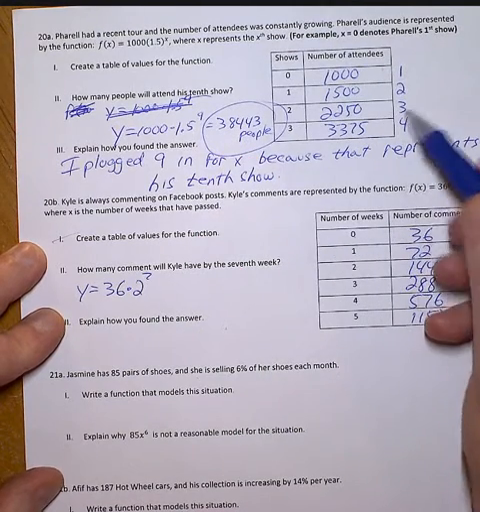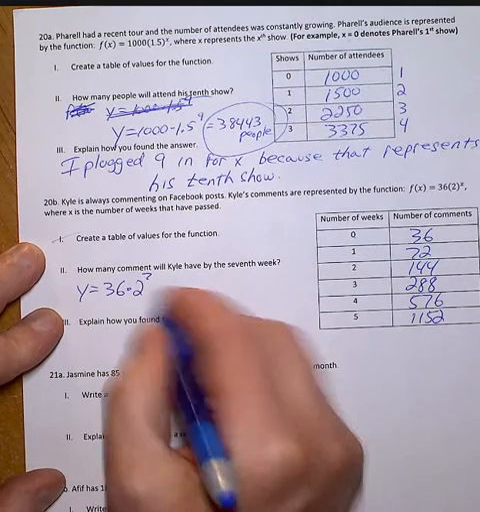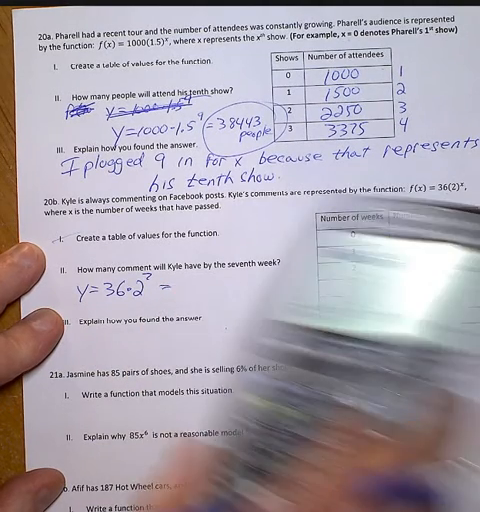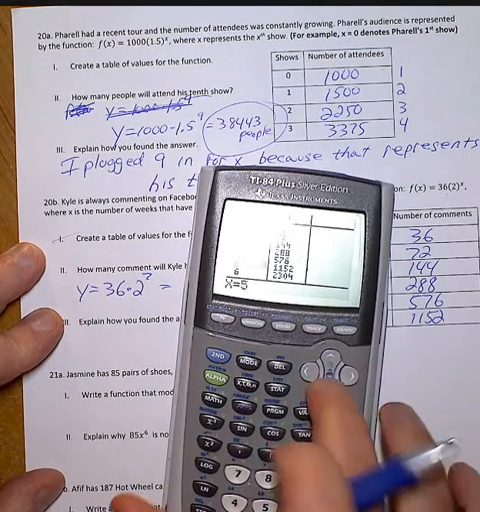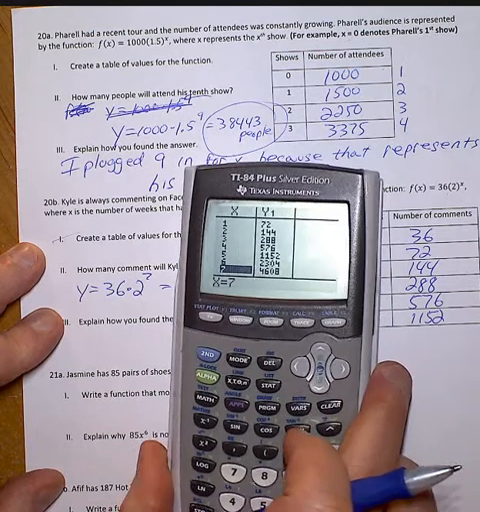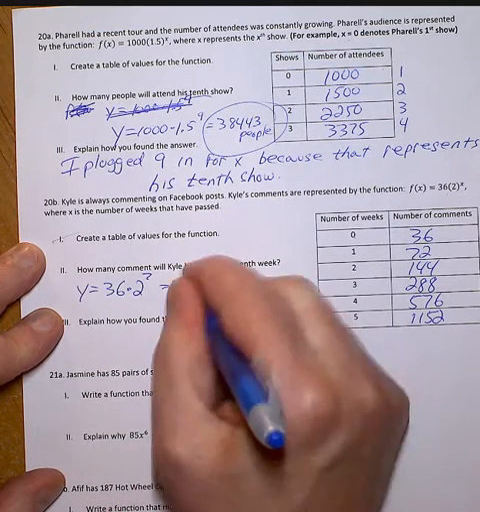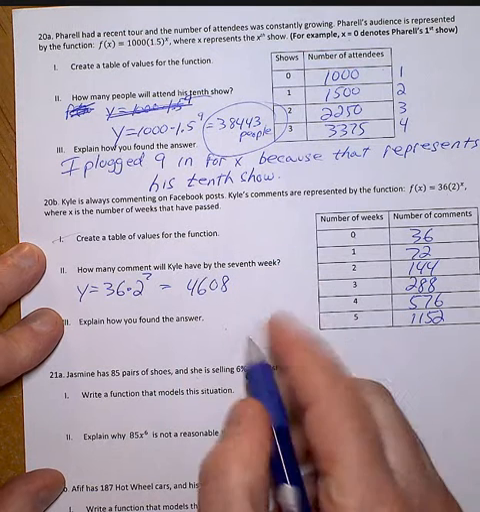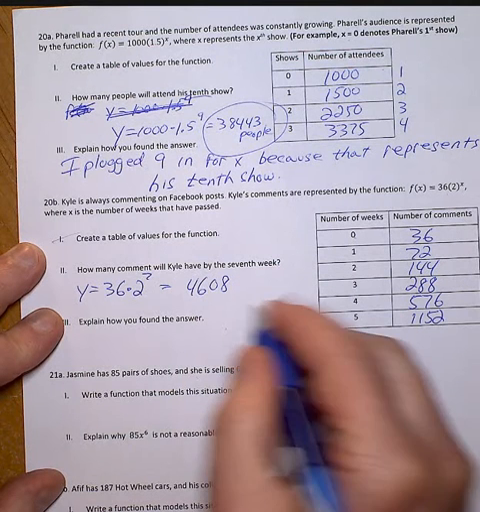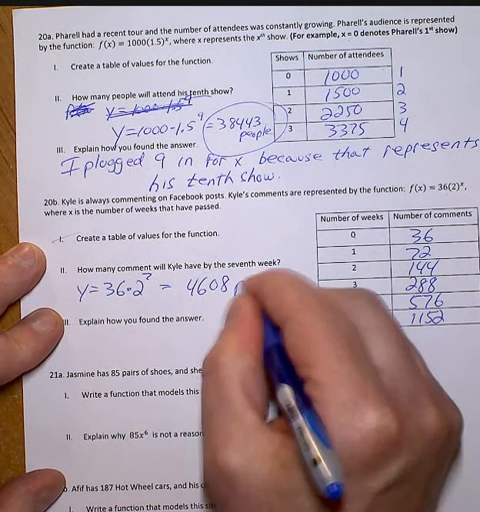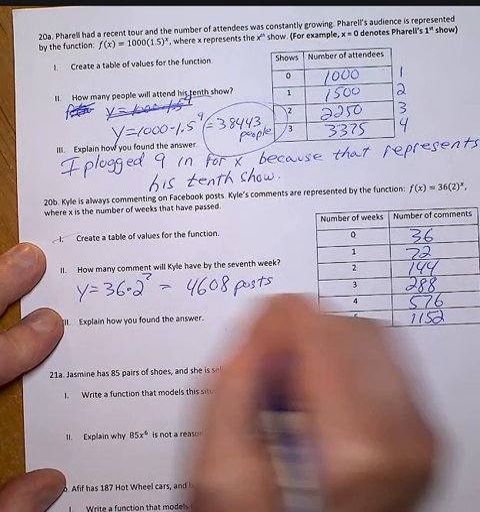Got to read that problem carefully. Once again, if we already have it in the table, we could scroll right down to 7 and get 4,608, 4,608 Facebook posts, I guess.